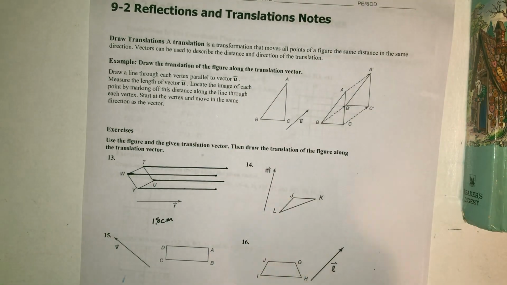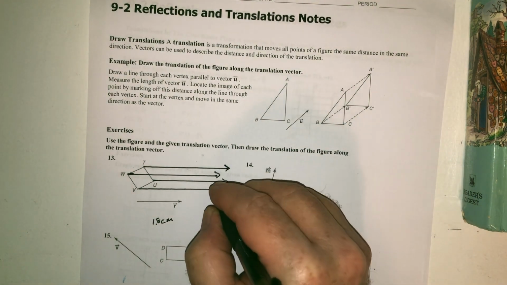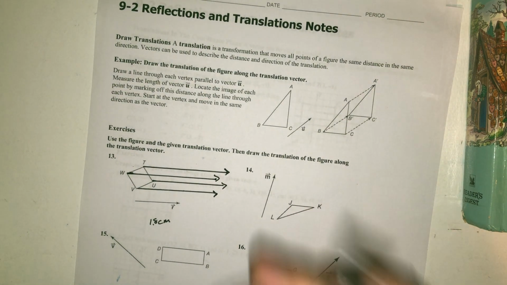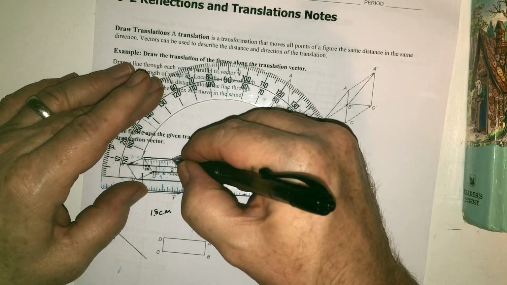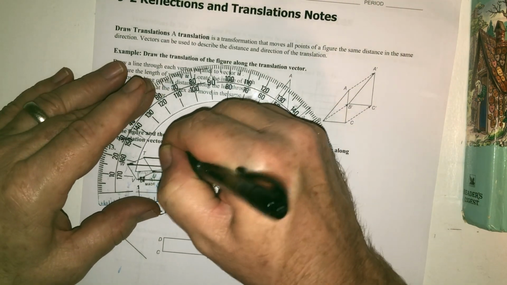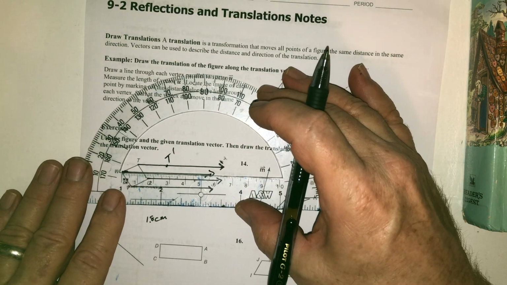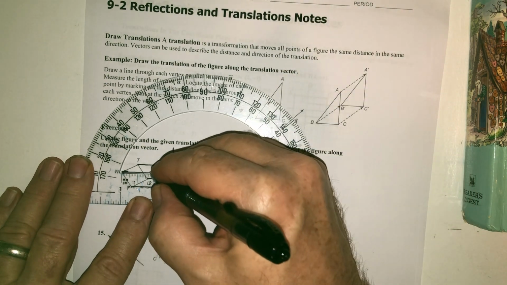All right, and now I'm going to go on each one of those rays from each vertex in that direction and measure 1.8 centimeters. Let's start at the top, and 1.8 centimeters would put T prime right there. On that second ray from the top, I'll locate W prime at 1.8 centimeters.